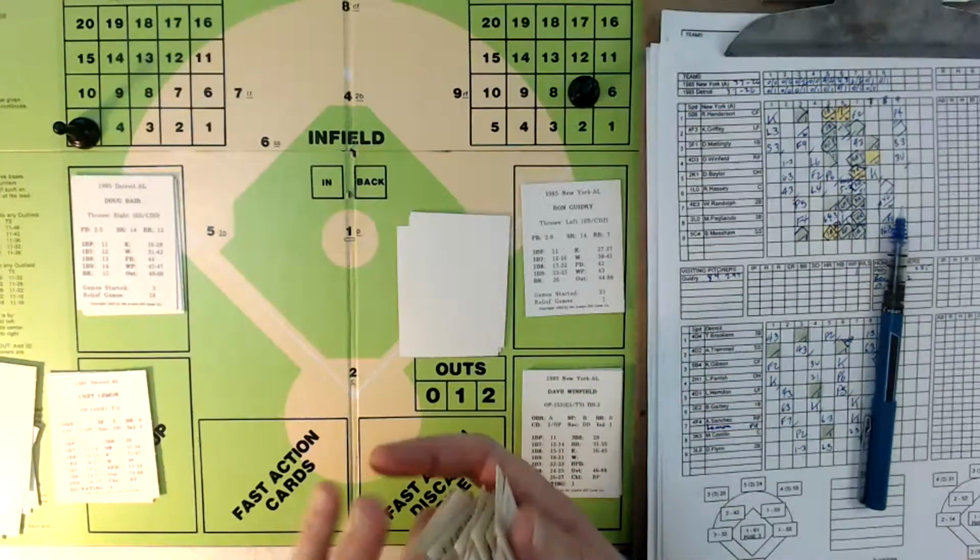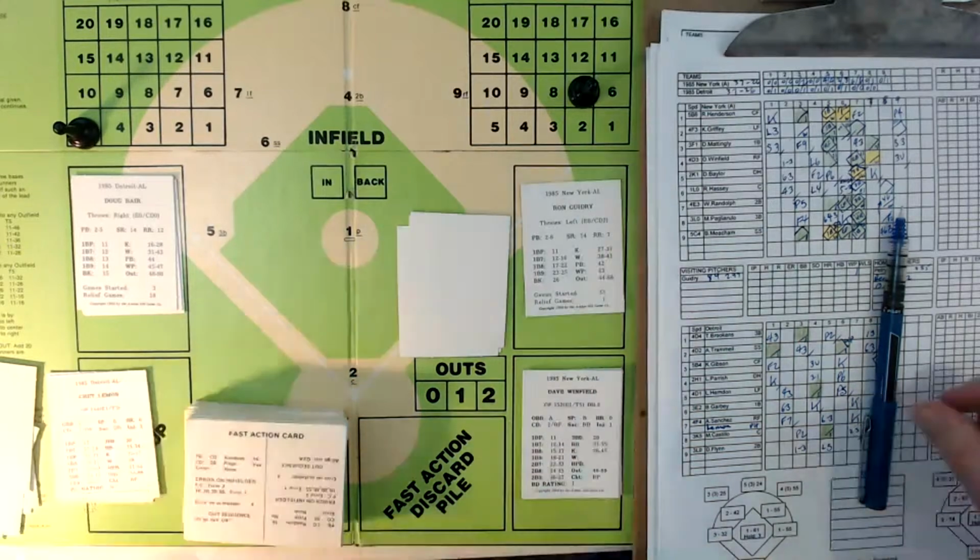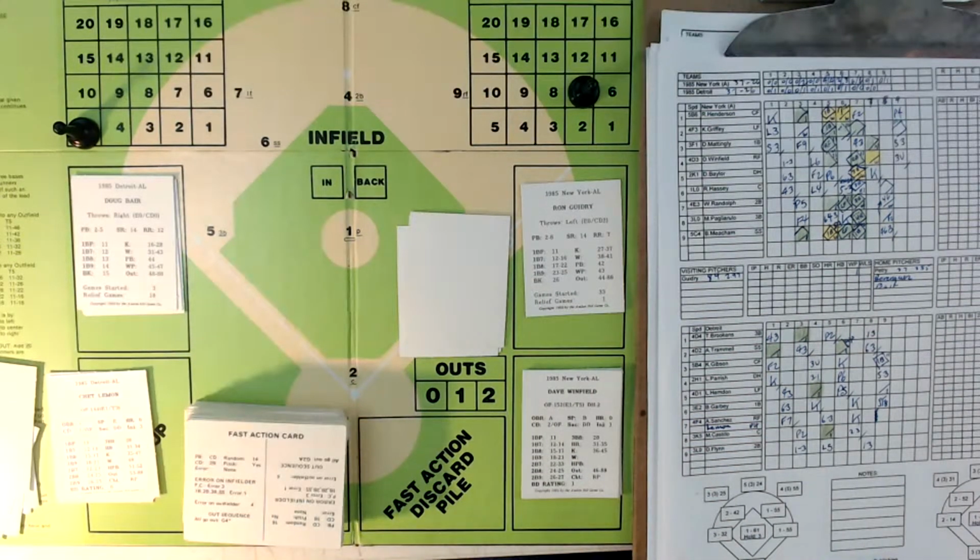All right, here goes. Last out. If you're still hanging around for the last out, God bless you. 12-1 Yankees. This is game 3 of a 4-game set. Both teams were tied at 37-26 going into this game. So the Yankees are going to be 38-26, and the Tigers are going to be 37-27.